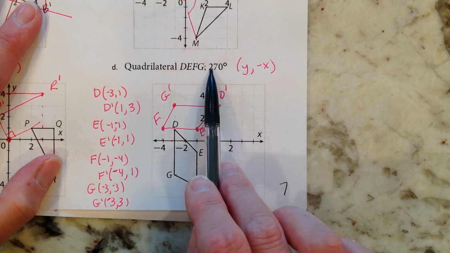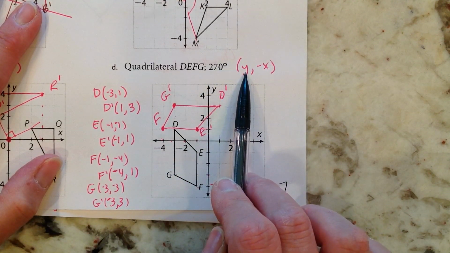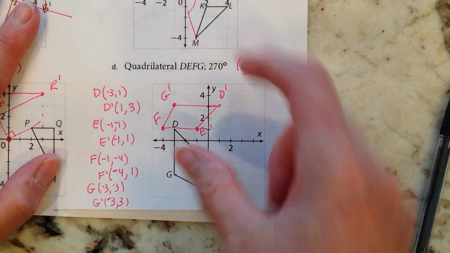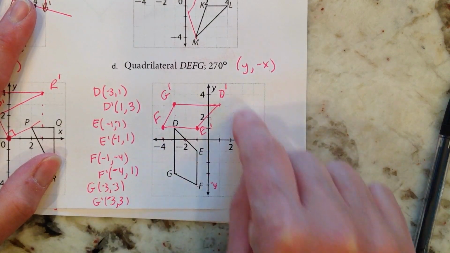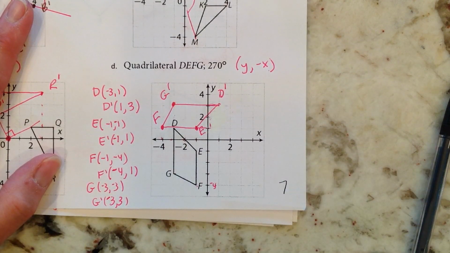Again, you're using your 270-degree rule, which we used in part A. It's keeping your Y, but taking the opposite of your X for your new Y point. And again, you've got your turn. Remember, 270 degrees counterclockwise, so it's going this way. 3/4 of a turn, almost a full turn.